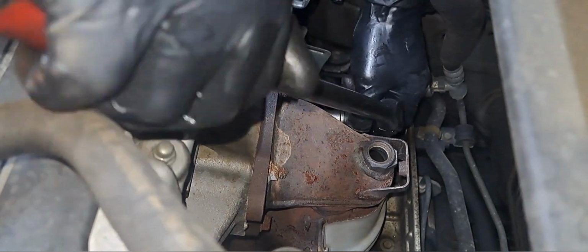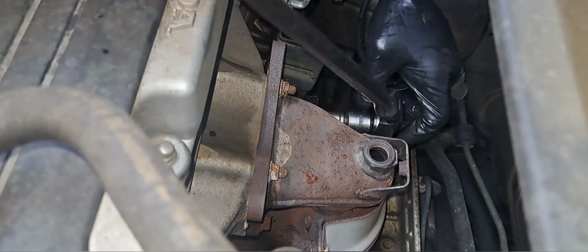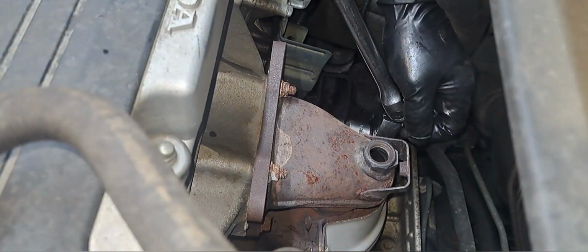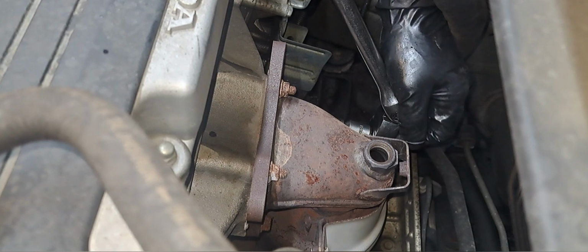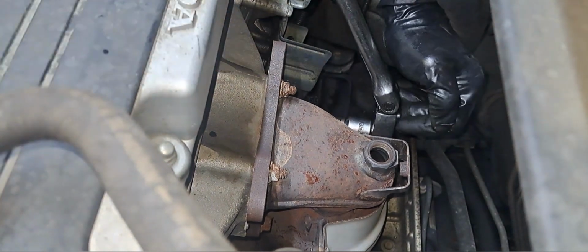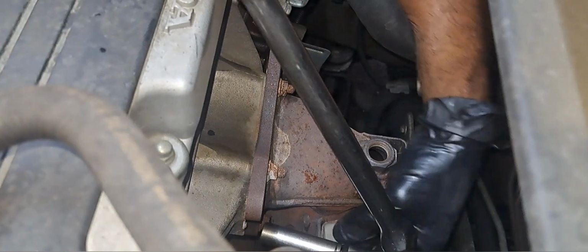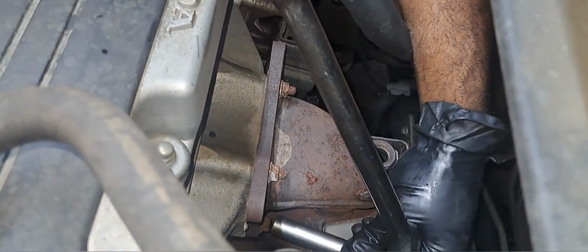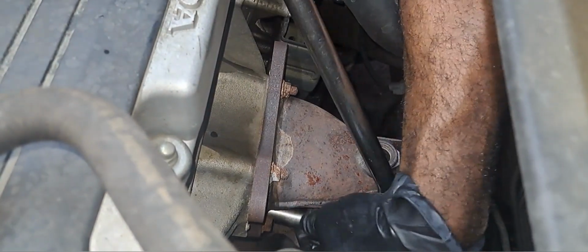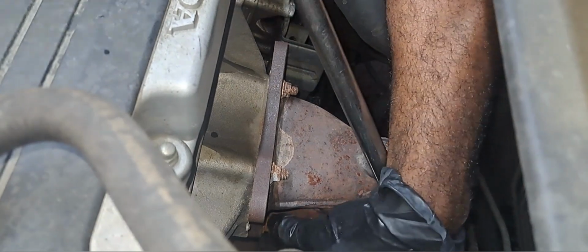Uh-oh. Someone got some play in it. Damn, that's hot. Oh my gosh, that's hot. My finger was resting on the exhaust manifold. Damn it. It was gradually heating up. Damn, that was hot.